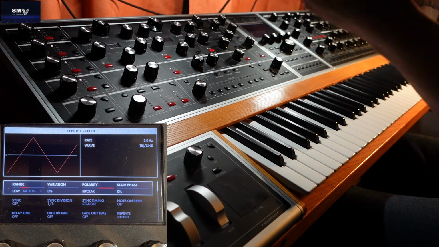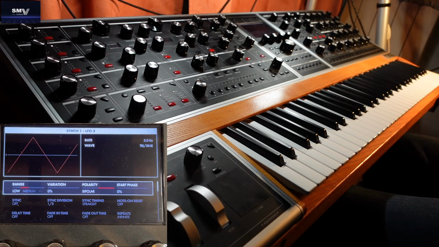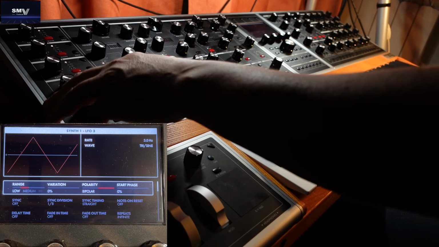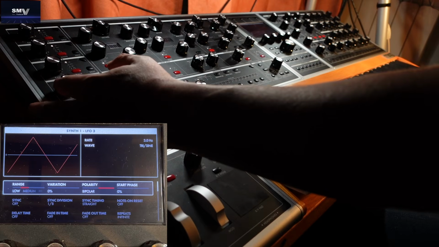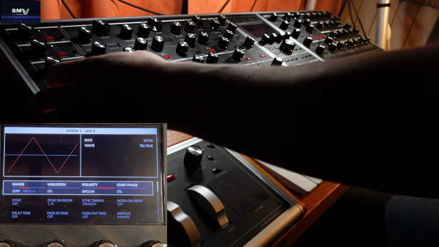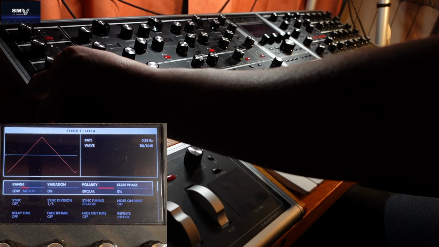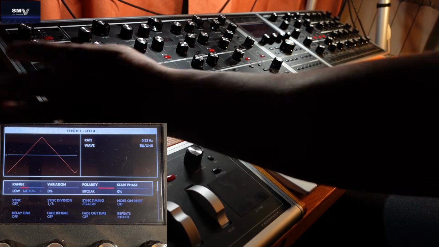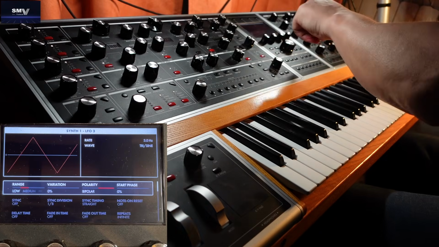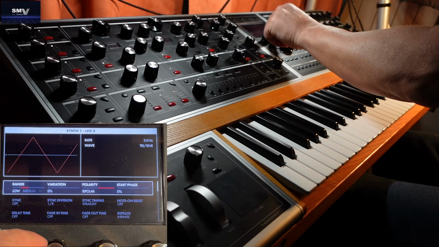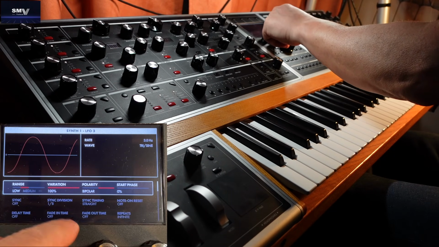Another thing that we can do with the MOOG 1 and we cannot do with other synthesizers. Let's say, for example, that with this LFO, the LFO4, at a very low speed, I will modulate the variation of this one.